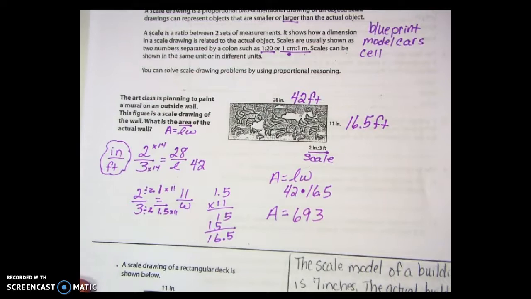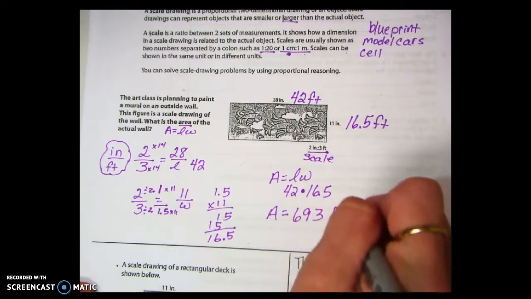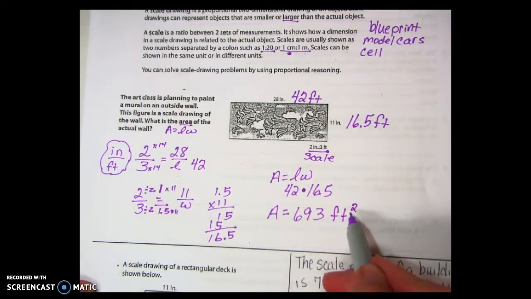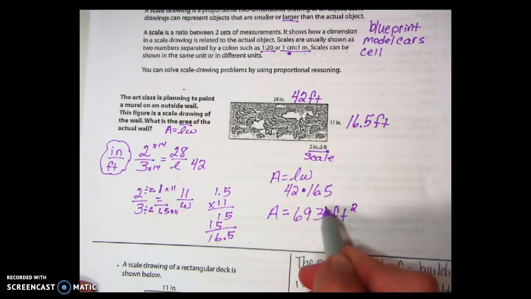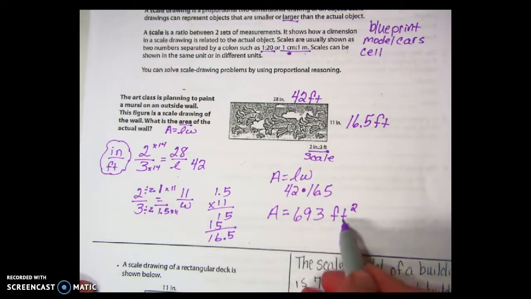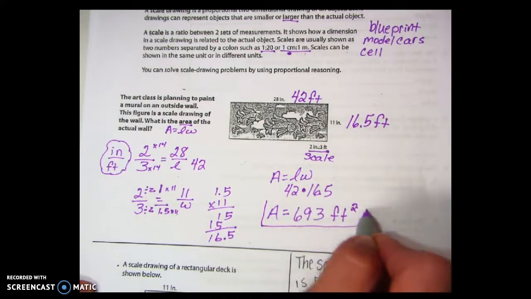Now, when we're talking about area, this was the area, so it is feet squared. Make sure that you put the squared after the feet. If you put 693 and then the 2, then that's going to be a wrong answer because you're telling me that the answer would be 693 times 693. And that's not what we want. It's the feet that are squared, not your 693. So make sure that you put the square after the feet.